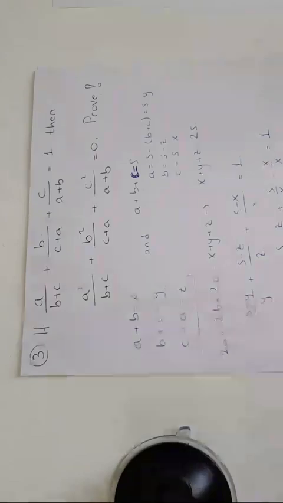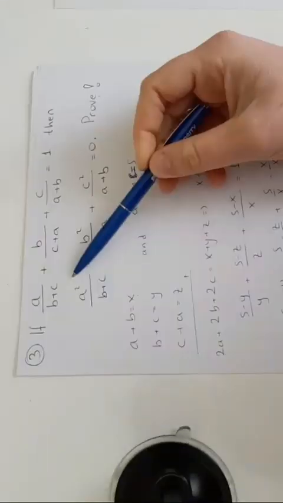Okay. Thank you. Now, the third question. The equation is in this way: a over b plus c, plus b over c plus a, plus c over a plus b is equal to 1. Then a squared over b plus c plus b squared over c plus a plus c squared over a plus b is equal to 0. We need to prove this one.